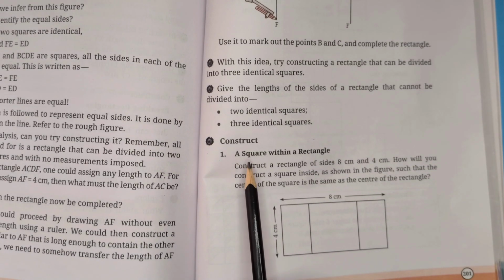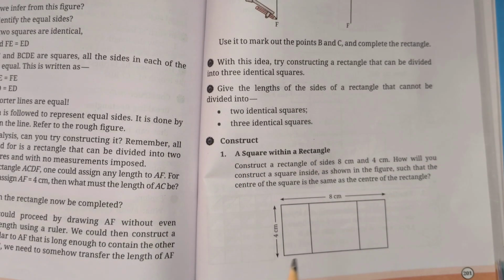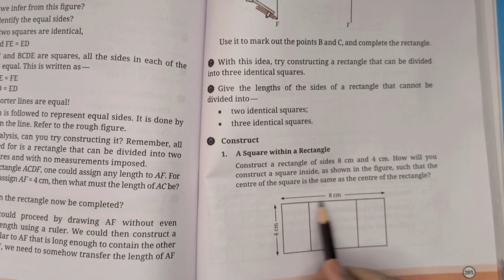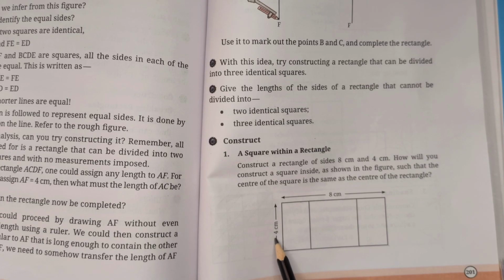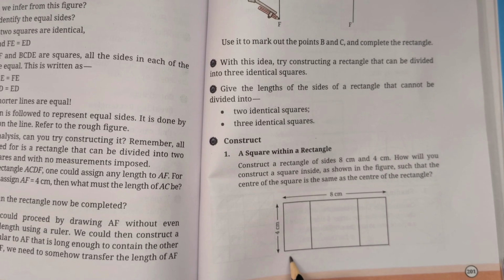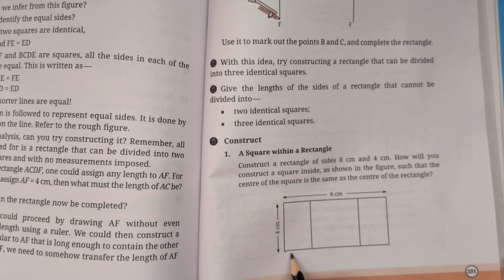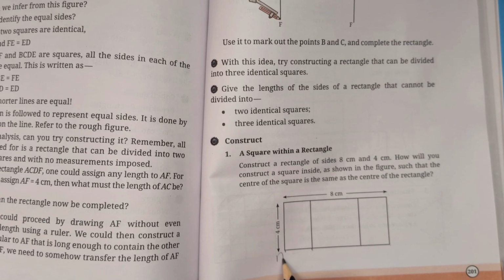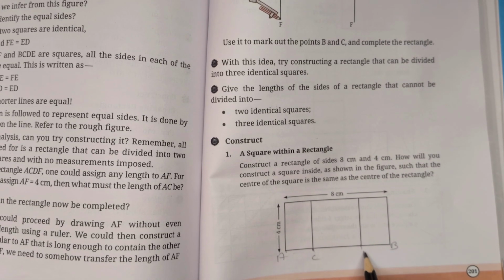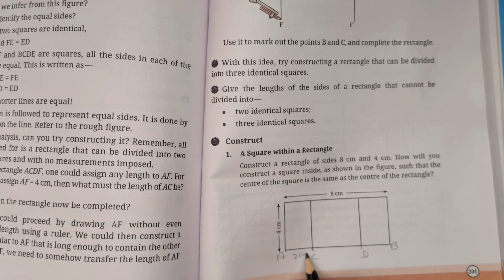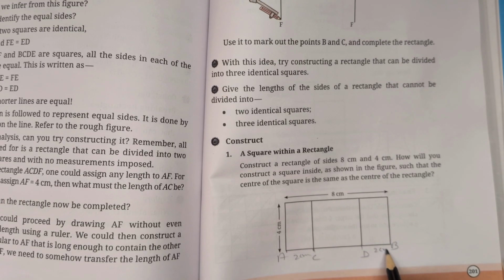Here, for constructing a square within a rectangle, first you have to take a rectangle with 8 centimeter length and 4 centimeter width. Then from here you just take 2 centimeter. If you are marking A, B, here C, D.